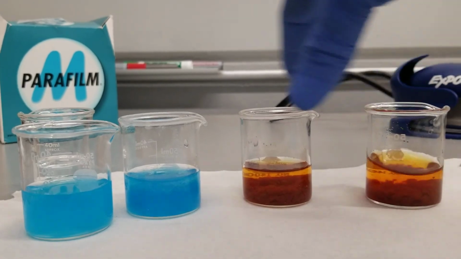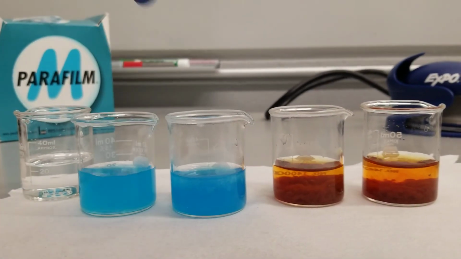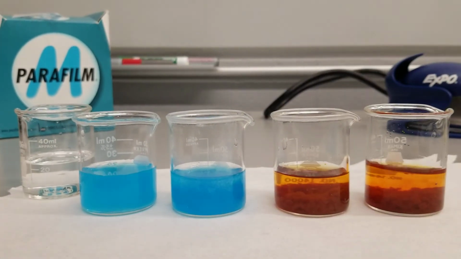So in class, we're going to try to work through which one you think might have a higher amount of copper and iron respectively.